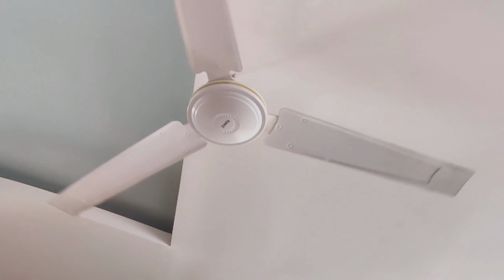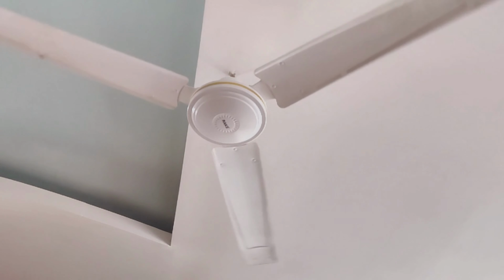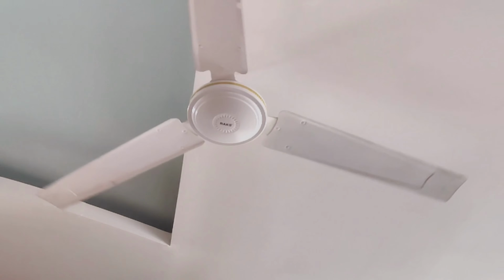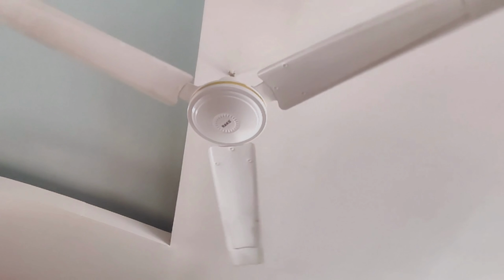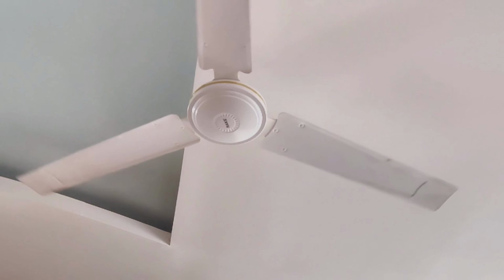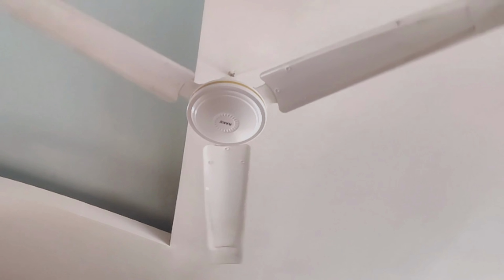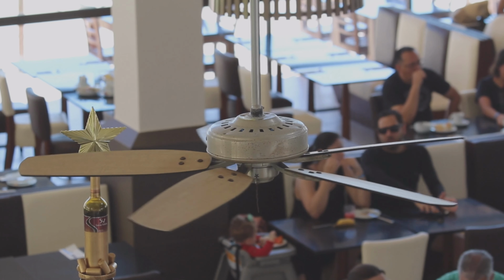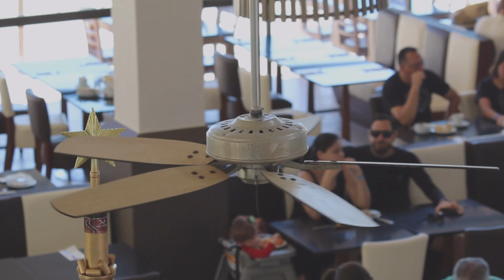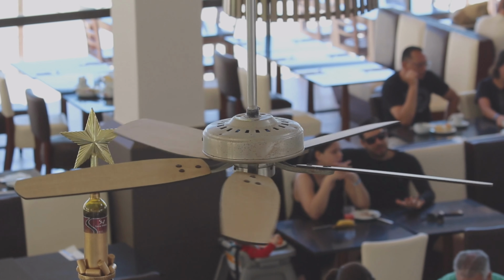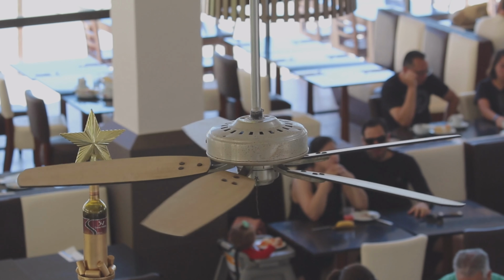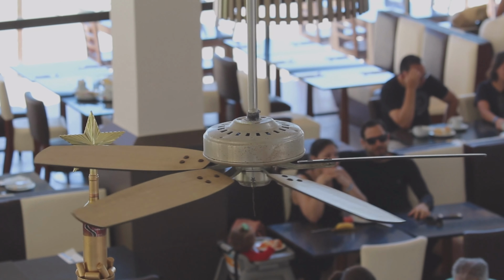Now, it is best that you work with the measurement that you're given when you would like a ceiling fan. And the reason why it is best to choose a ceiling fan that is ideal for the room is in order for it to be cool.